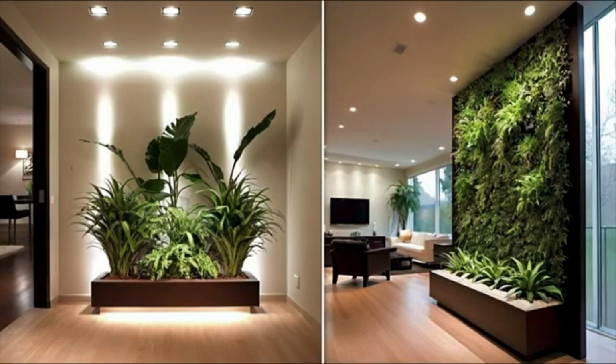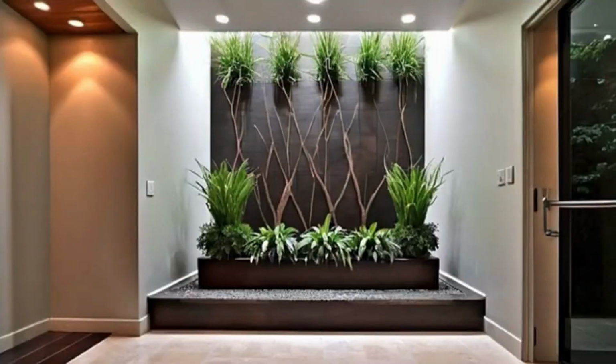Use spring bulbs in the spring, bright flowers in the summer, and evergreens in the winter to keep your decor fresh. 54. Plant terraces. Create terraced plant displays by using graduated shelves or steps. This can give a sense of depth and movement to your indoor garden.